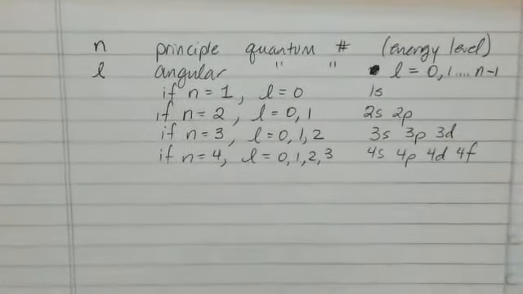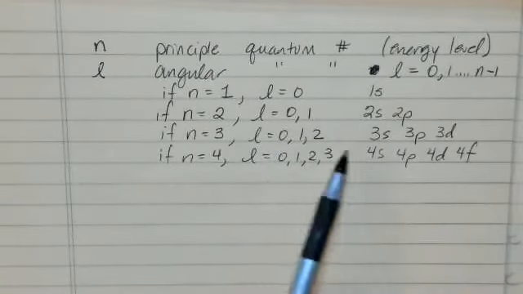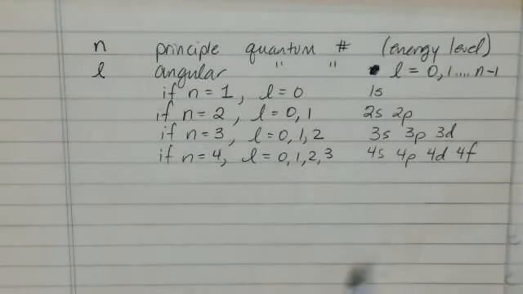Now, theoretically, we have higher values for L. We can go L of 4, but on our periodic table, we don't have anything past an F. Maybe one day, but not anytime too soon, I don't think. So your L, your angular quantum number, are those spatial arrangements. Are the electrons traveling in a spherical orbit? Are they in that figure 8 pattern of a p orbital? Are they on the axes or are they between the axes, like they would be in a d orbital? So that's what the L is giving us, whether you have S, P, D, or F.